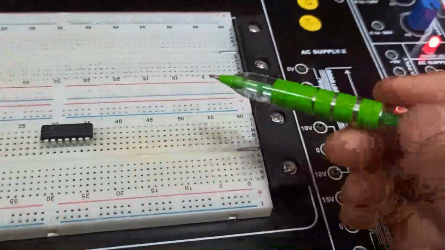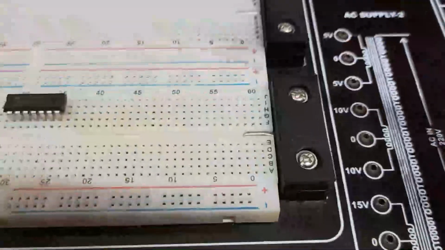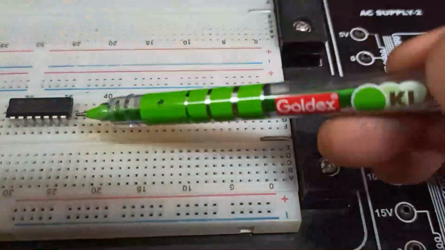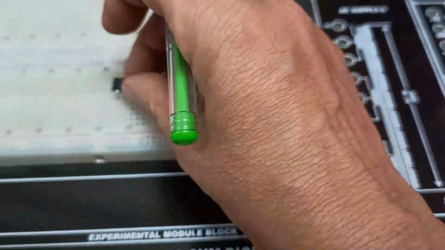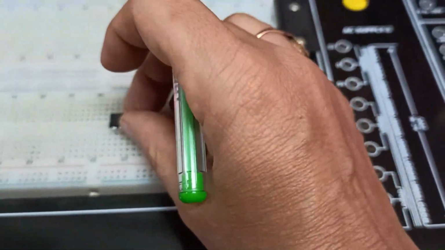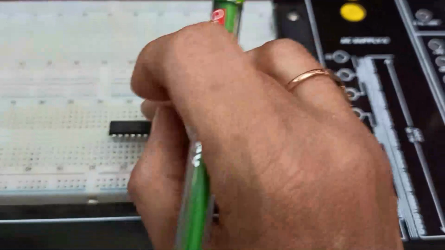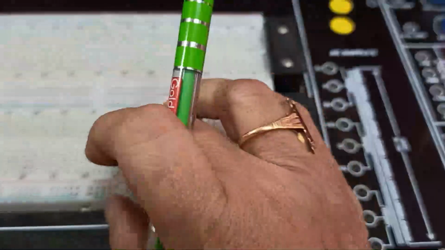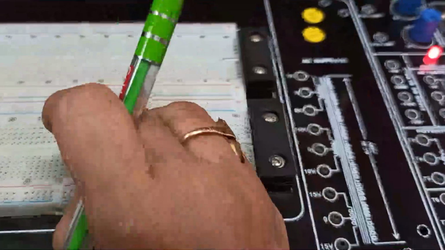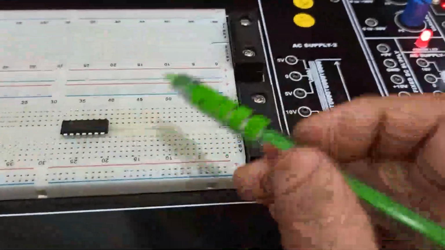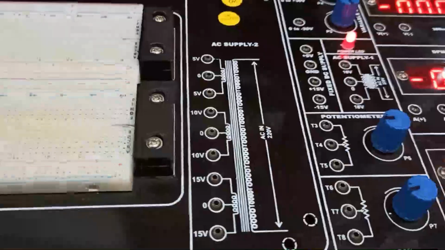It is a 14 pin IC. Pin number 14 is VCC and pin number 7 is ground. Now I will connect it in the breadboard. I will place it like this and press it. Now it is connected in the breadboard.